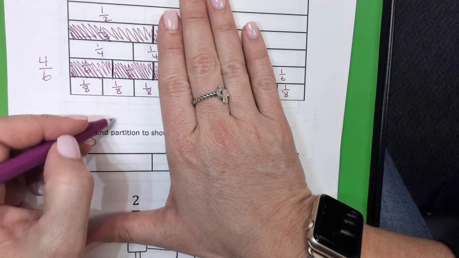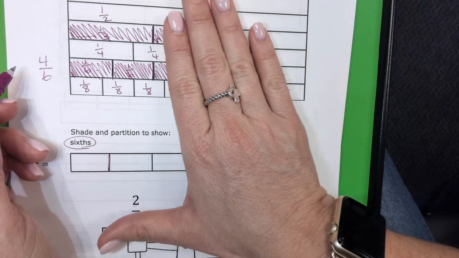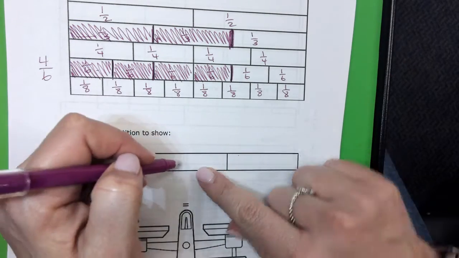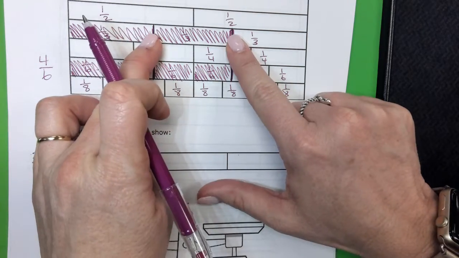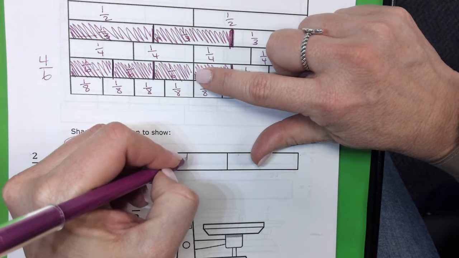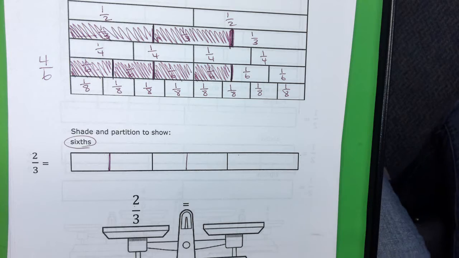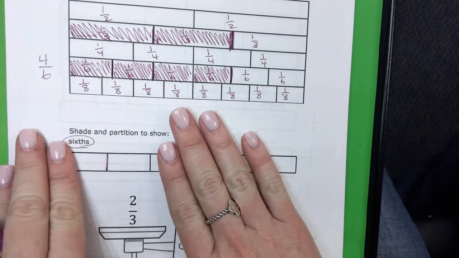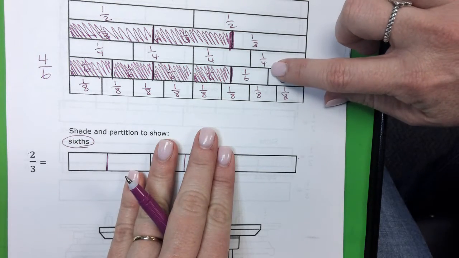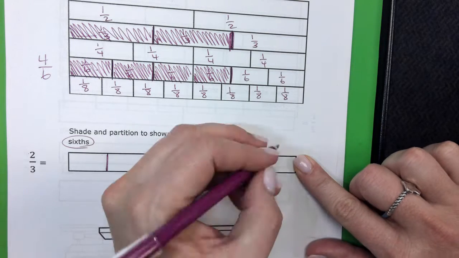So I'm going to bring my pencil down. I'm going to partition that third. Right here I need to partition this third. And here's 2 more sixths and it's right here. So I'm just going to go like this. It's like taking our thirds and partitioning them into halves. Each third gets a half. So I'm going to partition that third in half, that third in half, and I'm going to do this one too. Here's my last third. It has 2 sixths in it, so I'm going to partition this one.